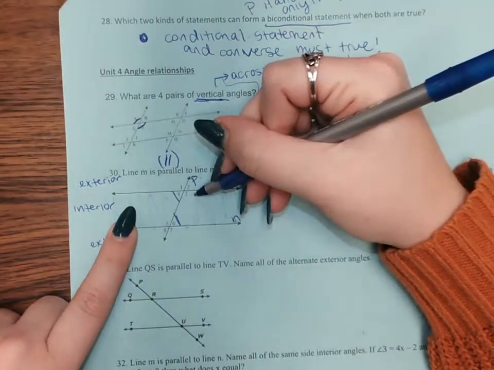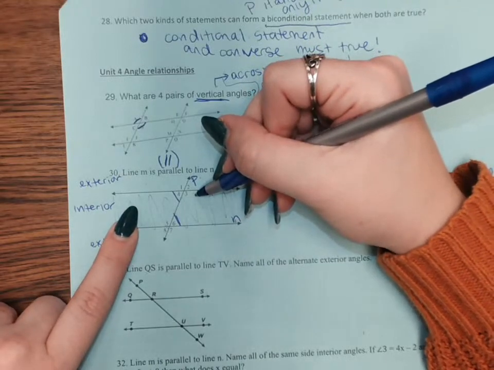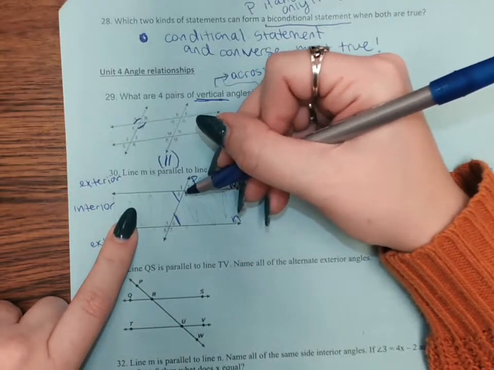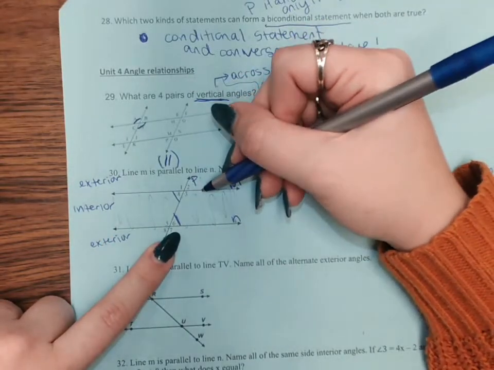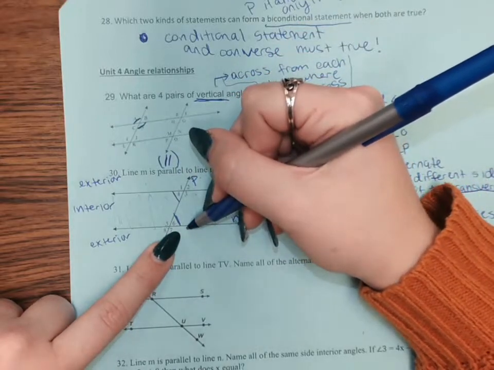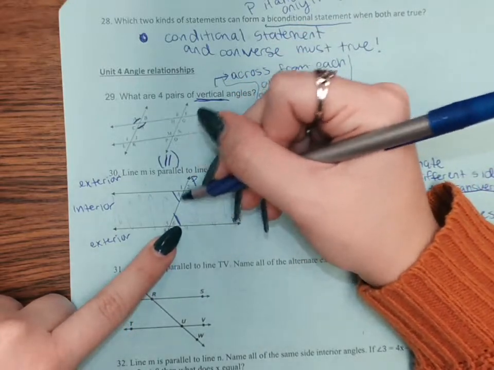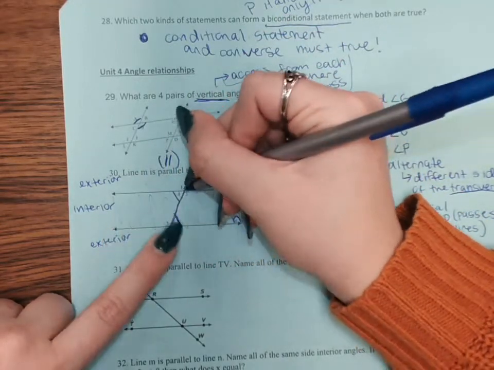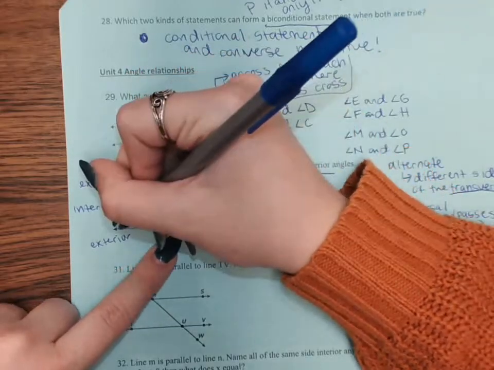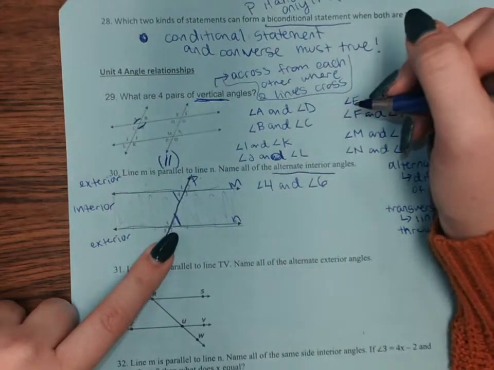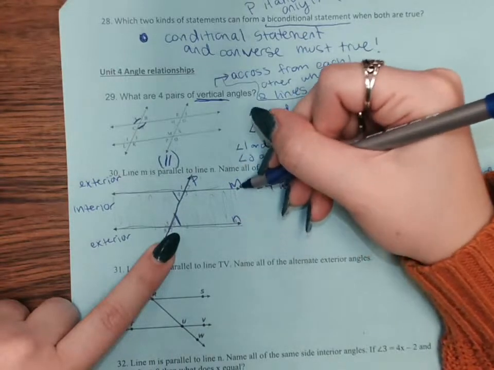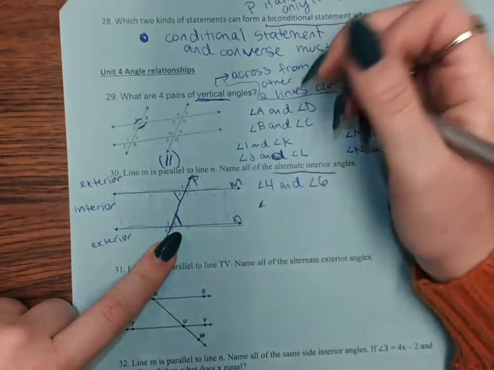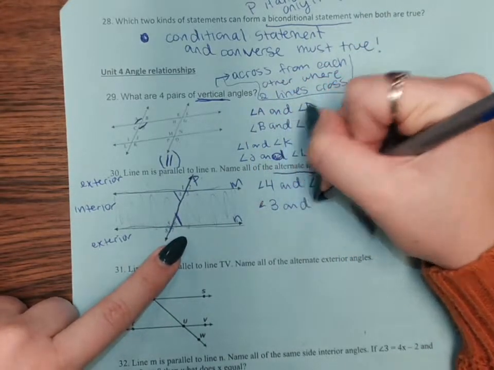And angle 6. So we don't want to choose angle 3, even though it is both inside and on the opposite side of my transversal, because we want to have one angle on one of my parallel lines and one angle on the other parallel line, okay? We don't want them to share this line. We only want them to share the transversal. So see how they both touch the transversal, but they don't touch the same line right here? That's what we want. We don't want them both to be on M or both be on N, okay? And then my other pair of alternate interior angles would be angle 3 and angle 5.